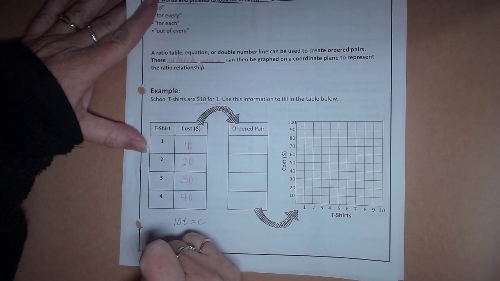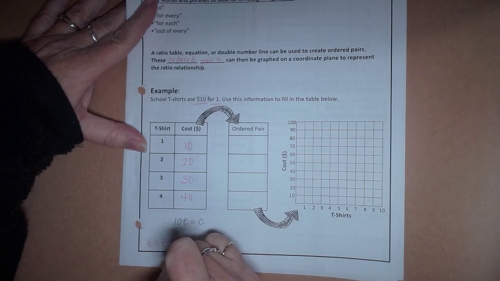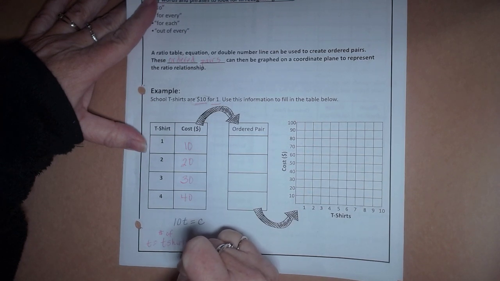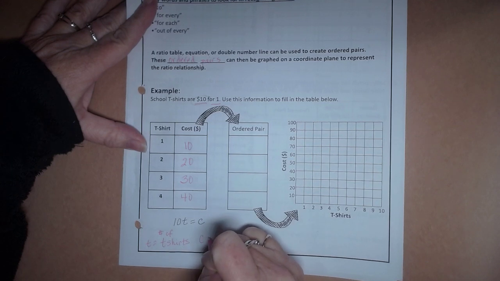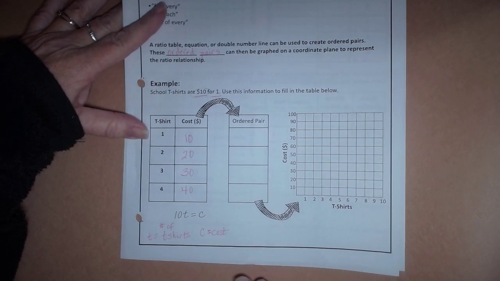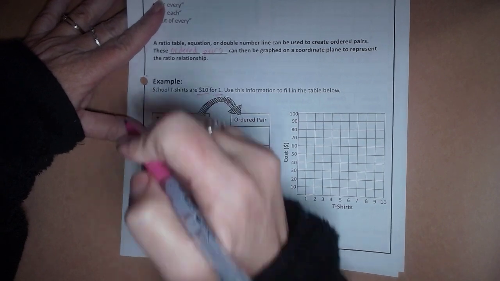So T equals t-shirt. It's really the number of t-shirts, and C is cost, the cost for them.